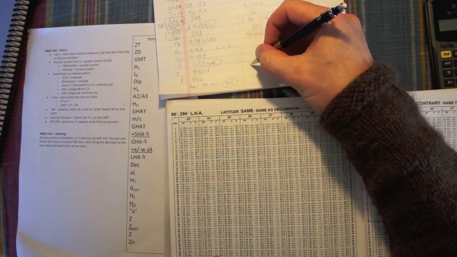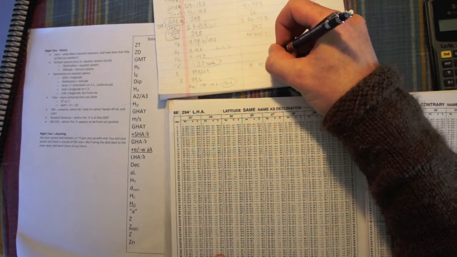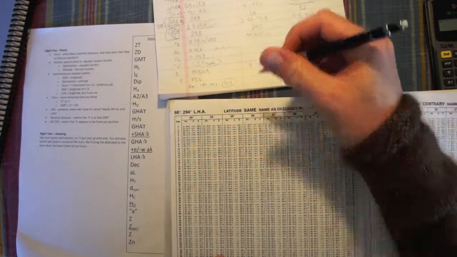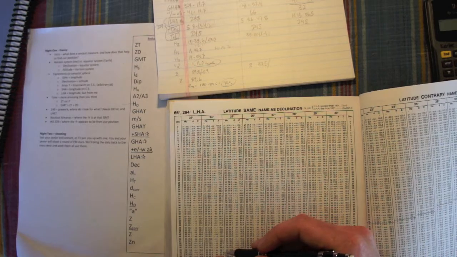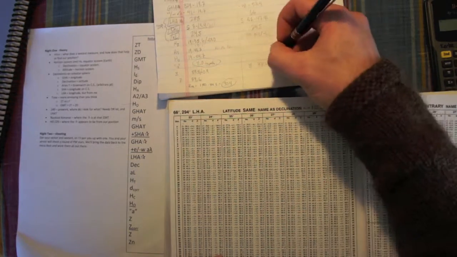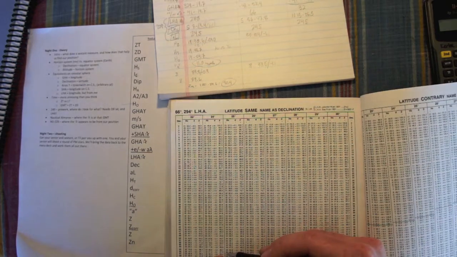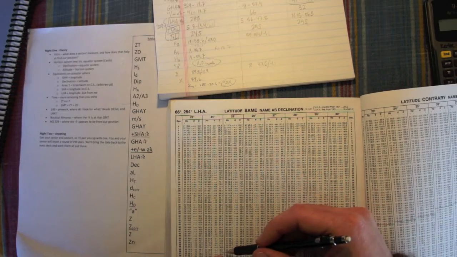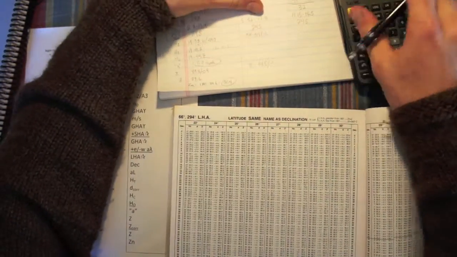My Z is 37.5, and the next number after that is 36.4. So the difference there is 1.1, and I'm subtracting it, minus 1.1. So you figure out what that little d is by inspection. Yeah, that's right. And now I need to do my straight interpolation for this again.